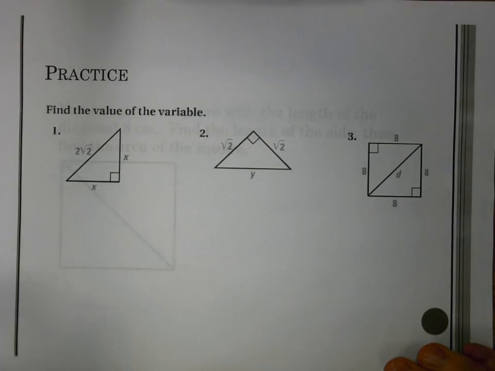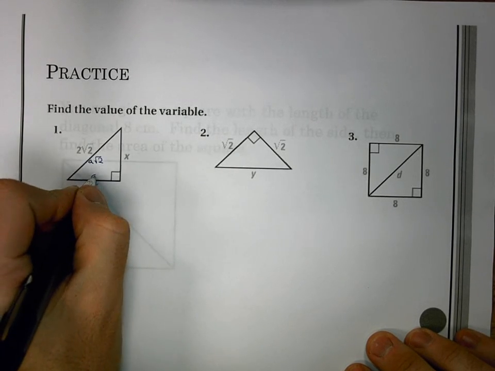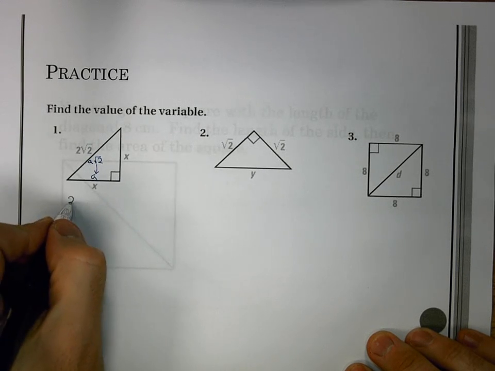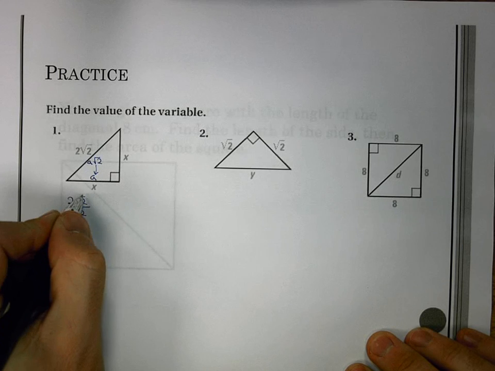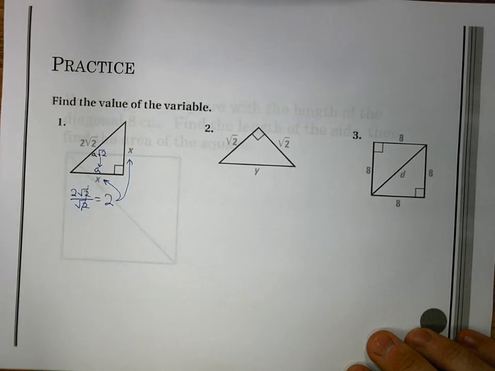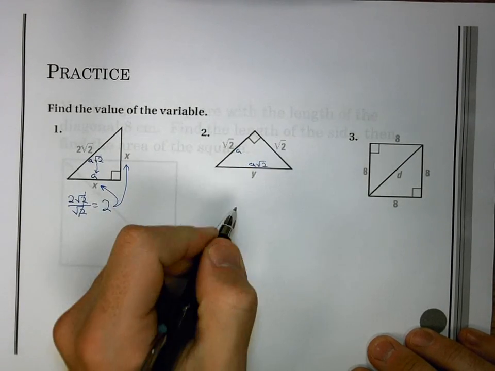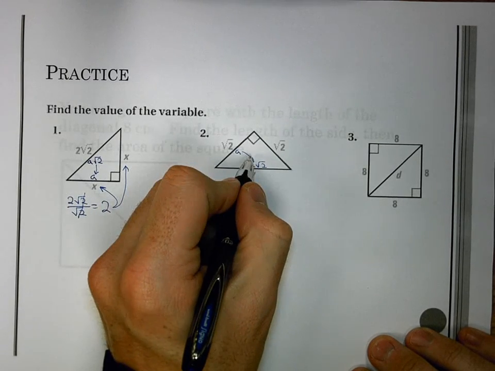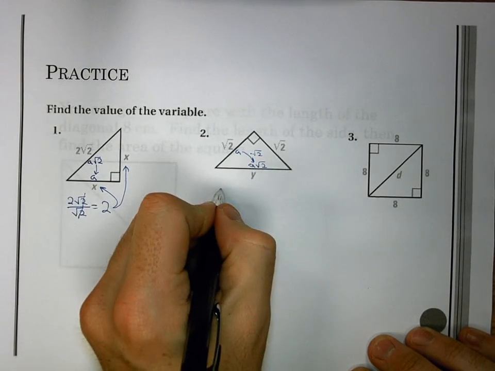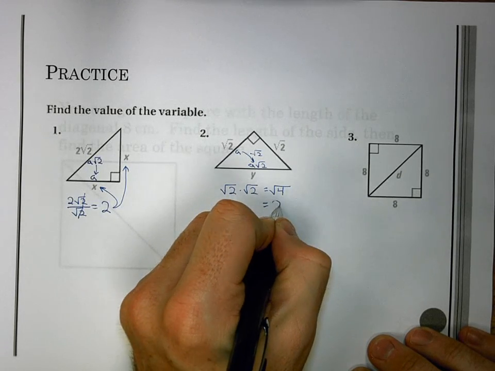Okay, let's try a couple more. I'm at the hypotenuse. I want to go to the leg. I'm at a root 2, I want to go to a. I have to divide by root 2. If I divide, I get 2, which is the leg, or x. Next one, I'm at the leg, and I want the hypotenuse. A to a root 2. Looks like I have to multiply by root 2. I have to get that root 2 into the number. So it's going to be root 2 times root 2, which equals the square root of 4, which comes out to be 2.